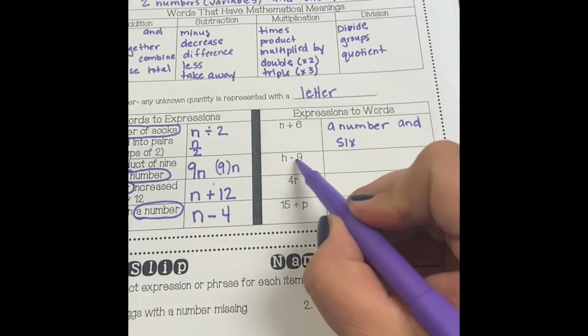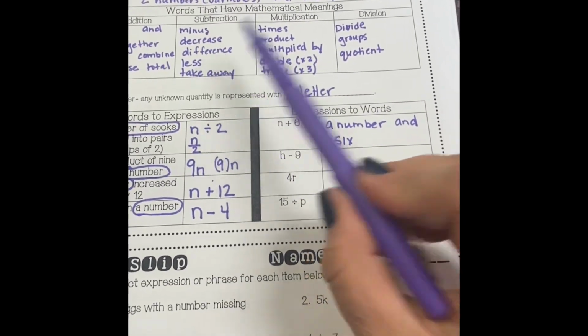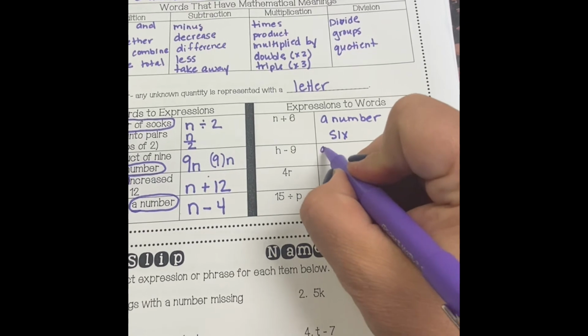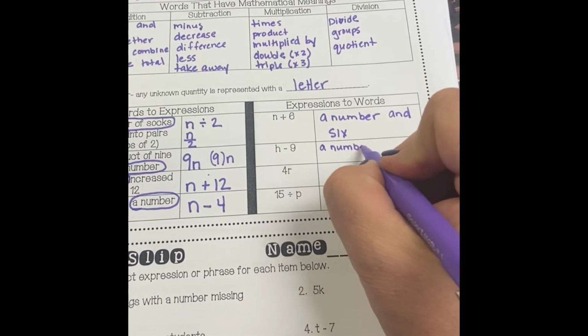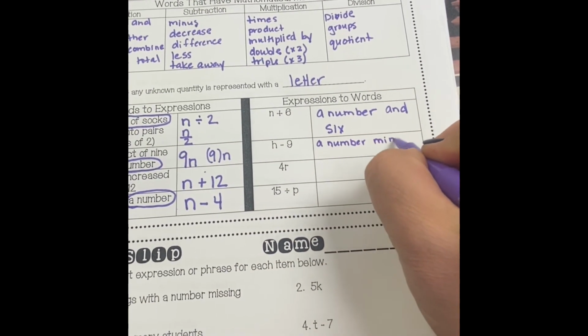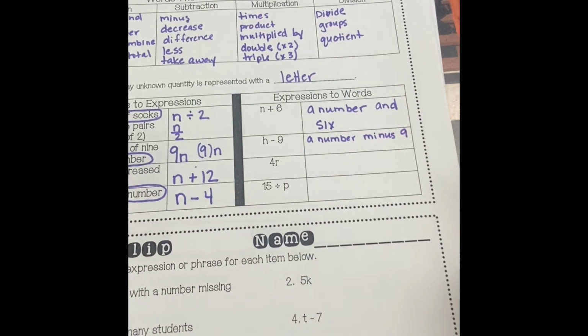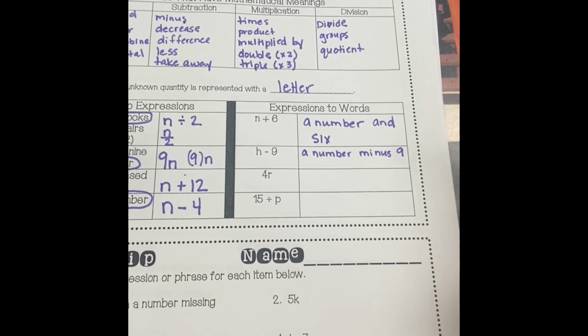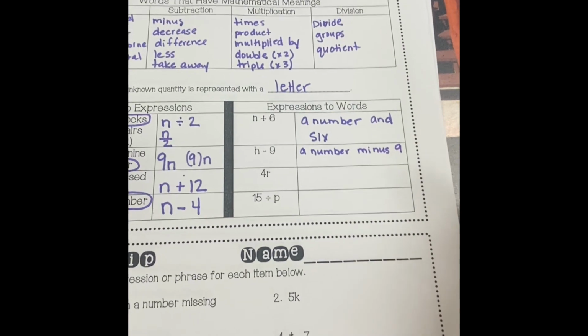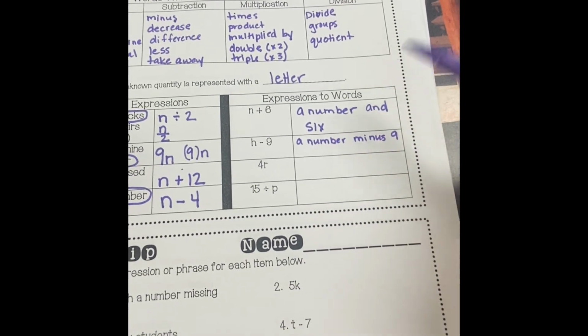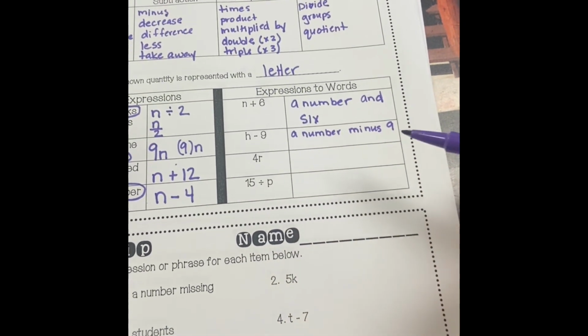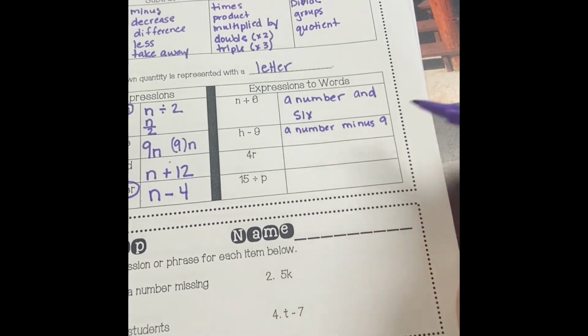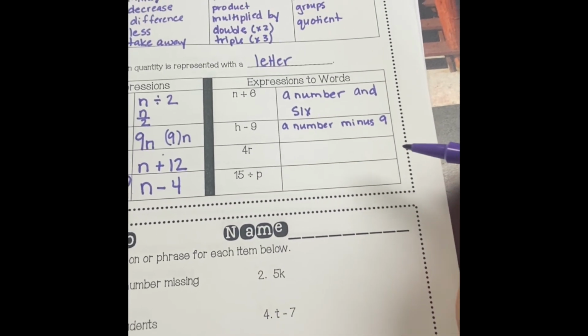Next, the minus sign 9, so we're looking at subtraction, and I can just be pretty straightforward with this one. I can say a number minus 9. I don't need to be creative with my wording on this unless I want to be. I could say a number take away 9, or a number decreased by 9. Those would also be options.